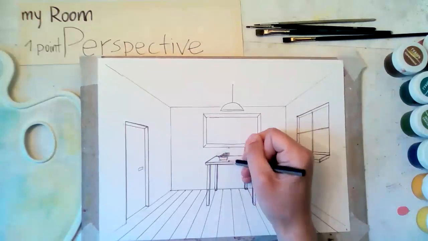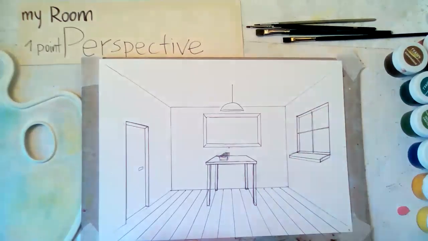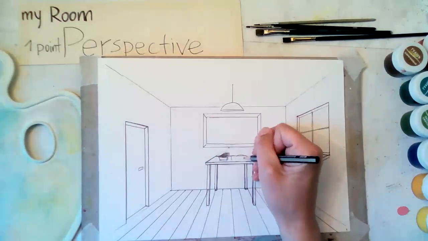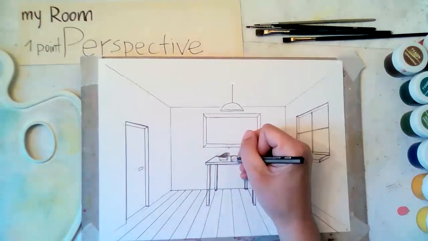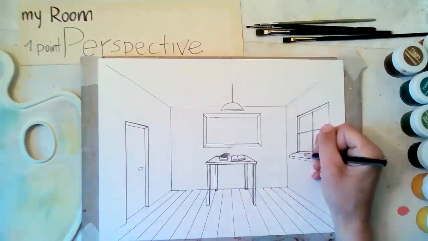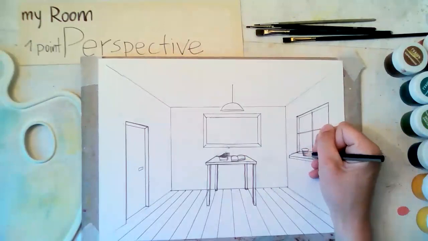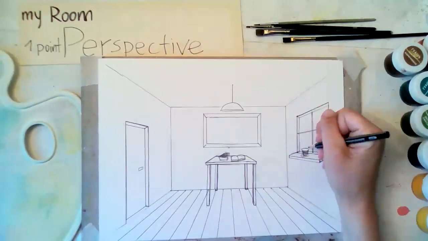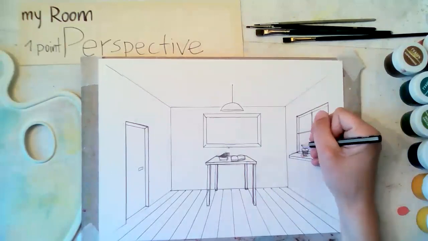Yeah, so now actually the fun part starts. Now you can choose yourself what you want to have in your room. And we have now already moved to the coloring. And I put the flower pot on my window.